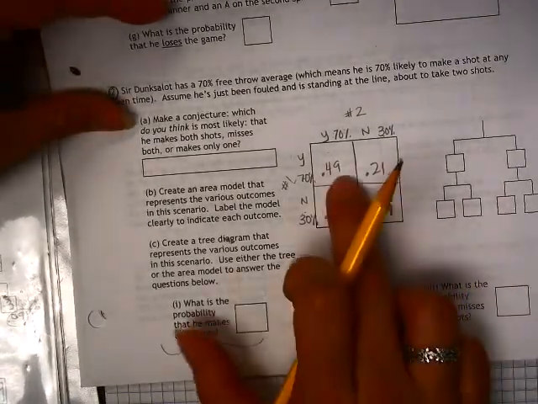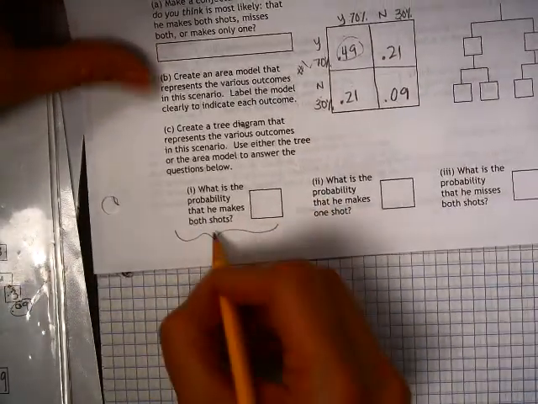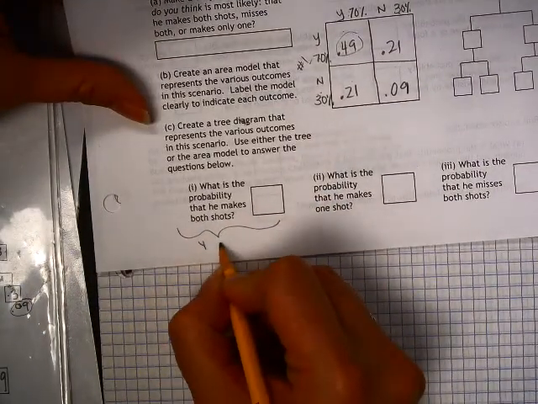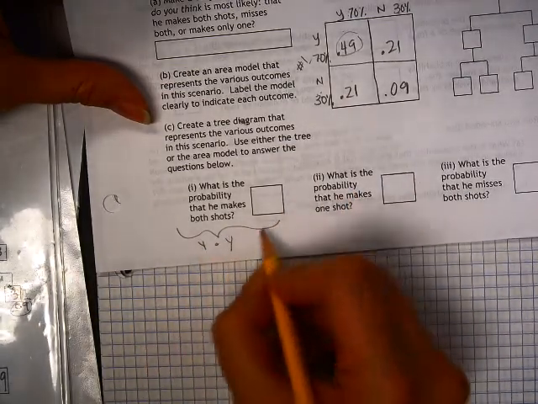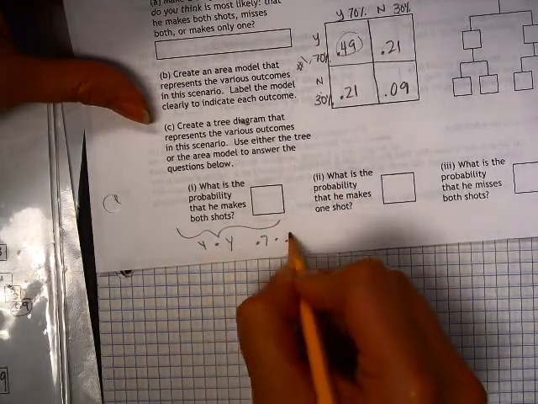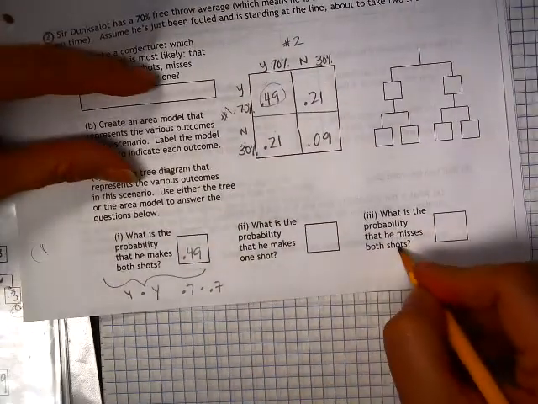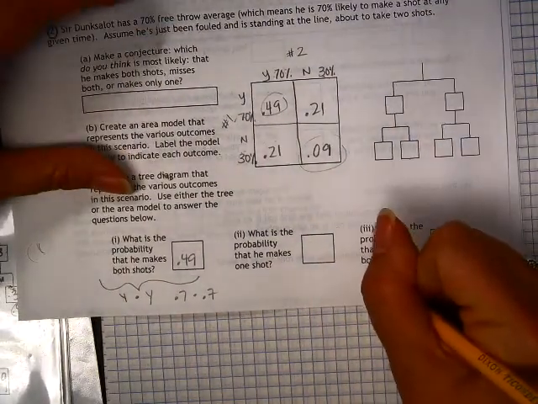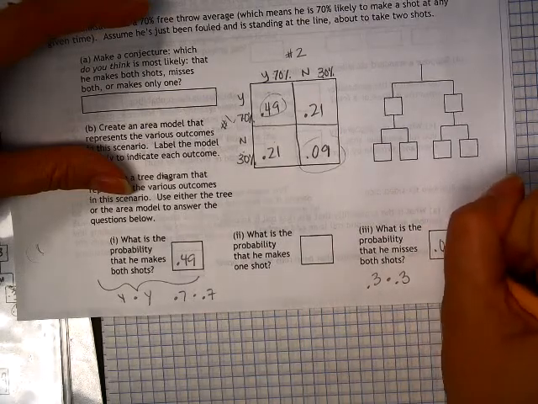So looking here, what is the probability that he makes those shots? I can choose this, but I can also say the probability that he makes both shots is that he makes it, and he makes it, and "and" means multiply, so yes times yes. So 0.7 times 0.7 is 0.49. Misses both shots is easy too. It's just the probability that he misses times the probability that he misses, which is this here.